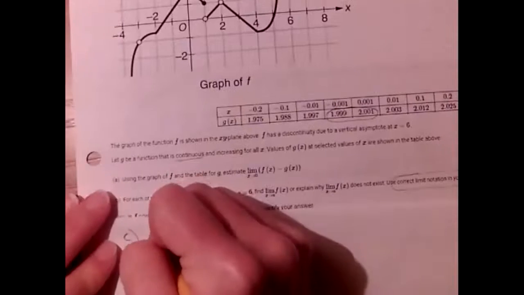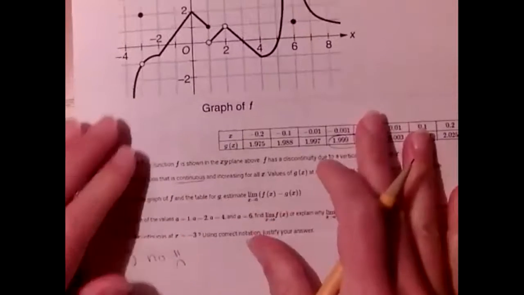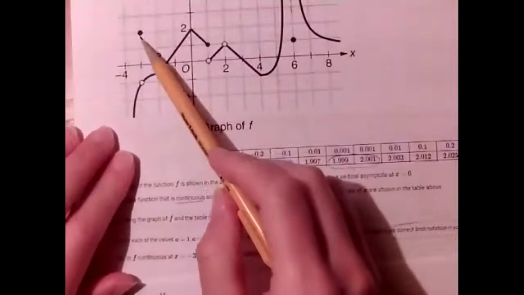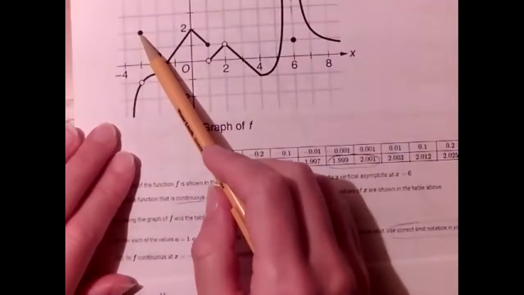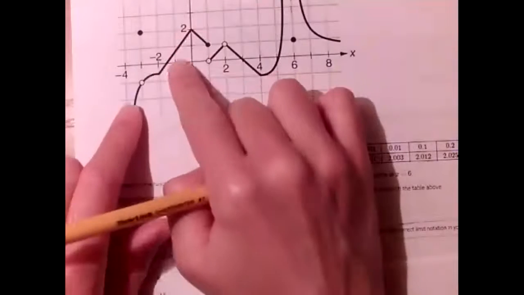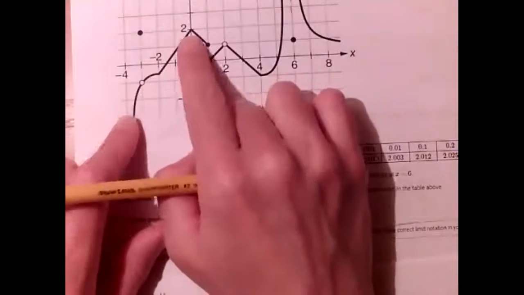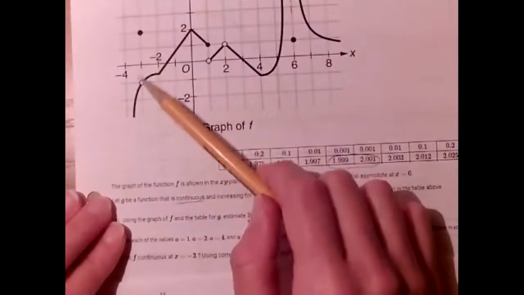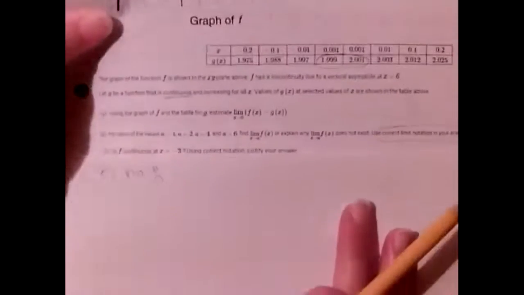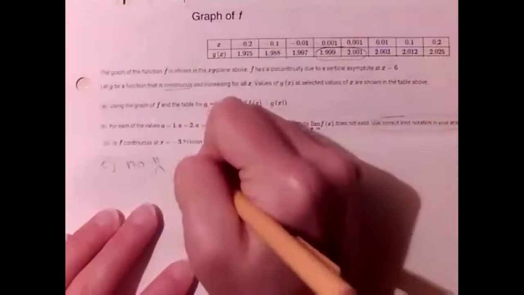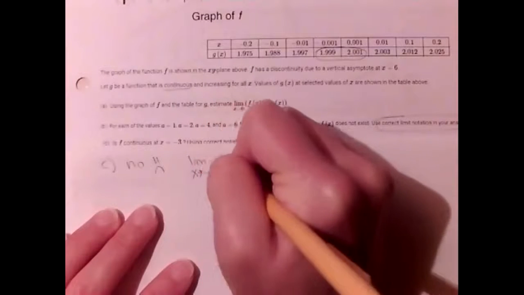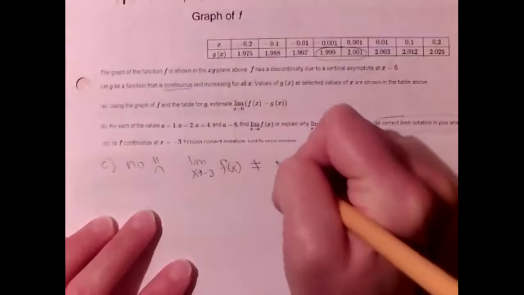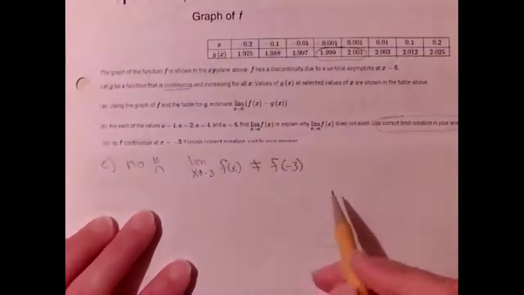So no, we have an issue at -3. Let's go through our rules. Is there a point? Yes, we have a point. And is there a limit? Yes, both sides are going to the same place. But the point and the limit don't meet up with each other. They are not equal. So our answer is no. The limit as x goes to -3 of the function doesn't equal f of -3.